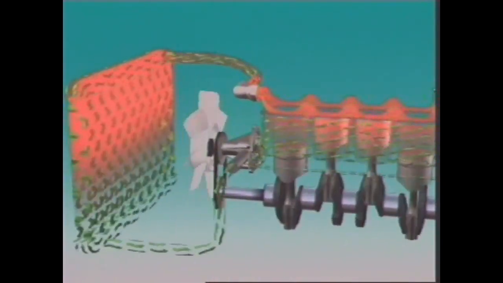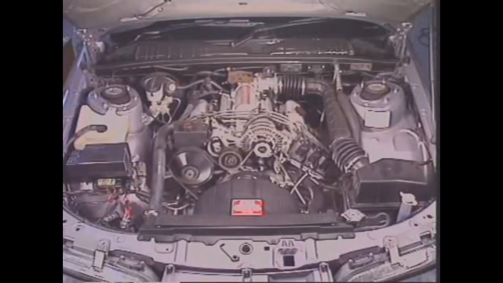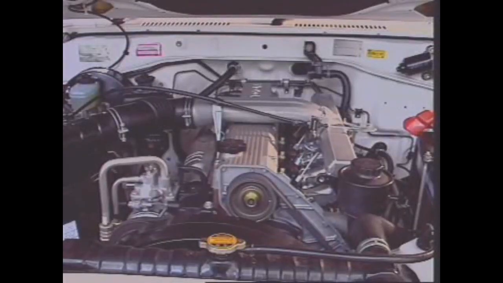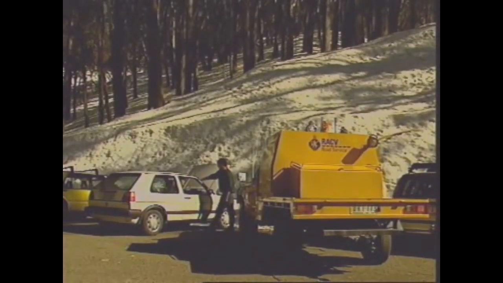Preventing overheating is one function of the cooling system. It also helps the engine reach its best operating temperature as soon as possible. Every engine has a temperature at which it operates best. Below this temperature, ignition and combustion can be difficult.